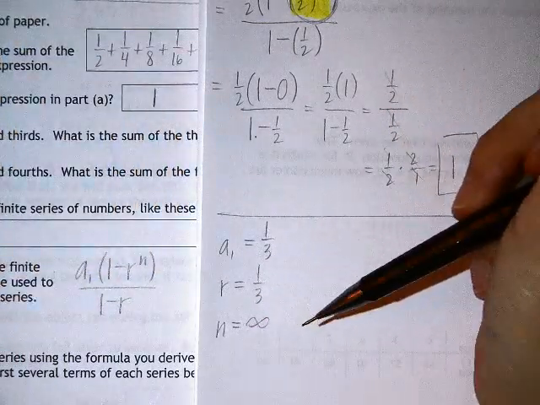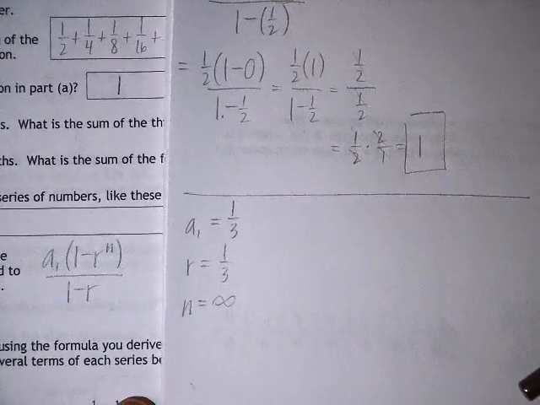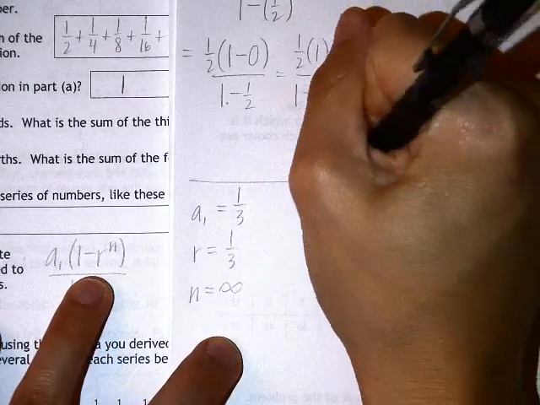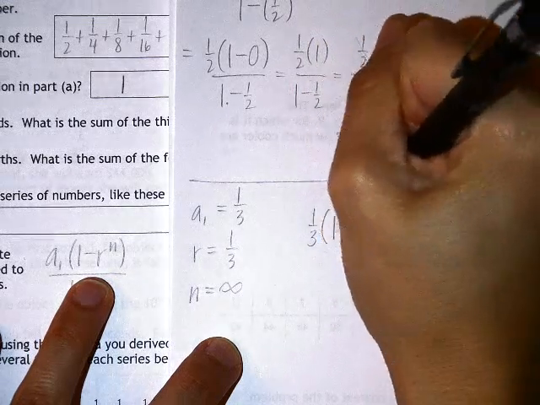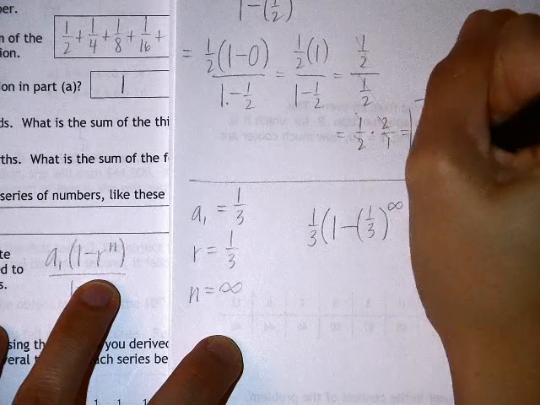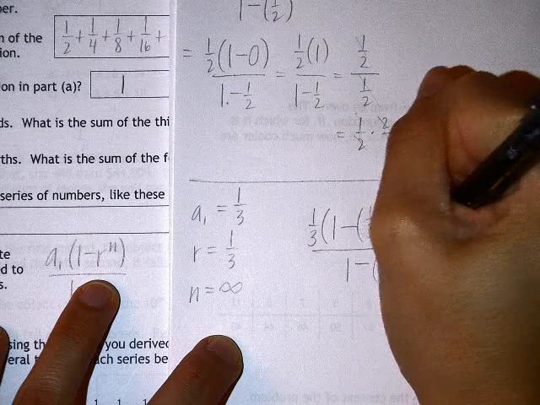I don't know how many fractions I'm supposed to add up, so I'll use infinity again. And now I'll plug into the formula and once again see if the formula works. The formula would be a sub 1, that's 1/3, times 1 minus r, that's 1/3, to the power of n, infinity, all over 1 minus r again.